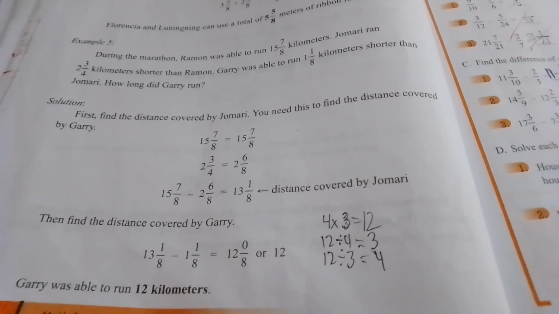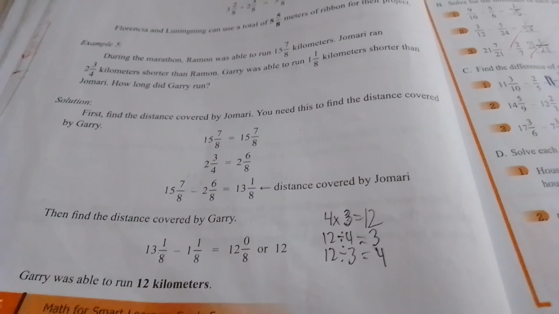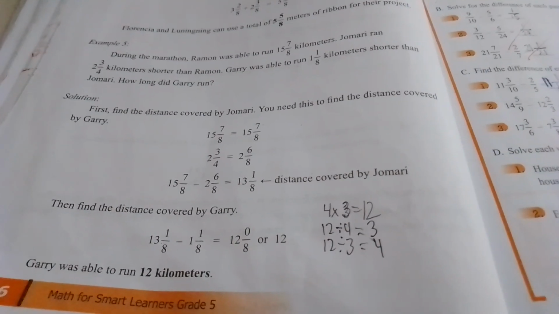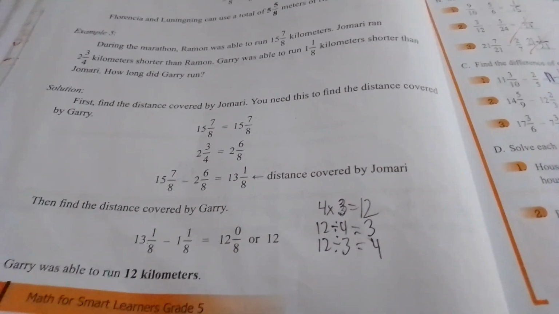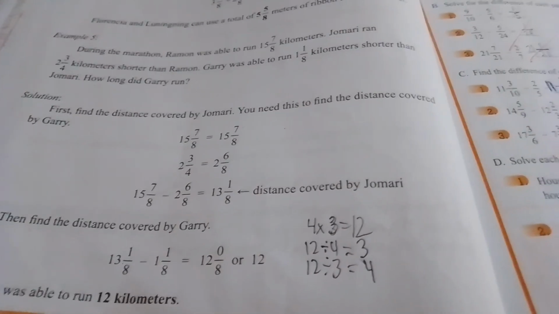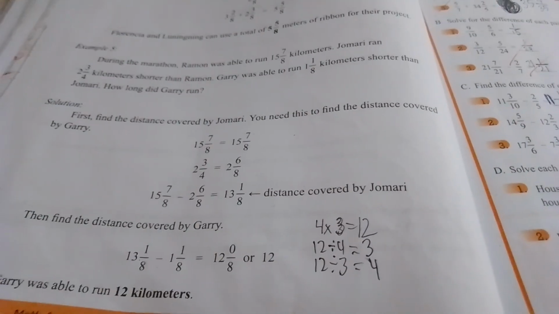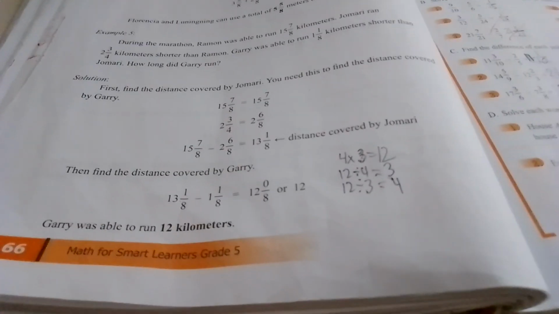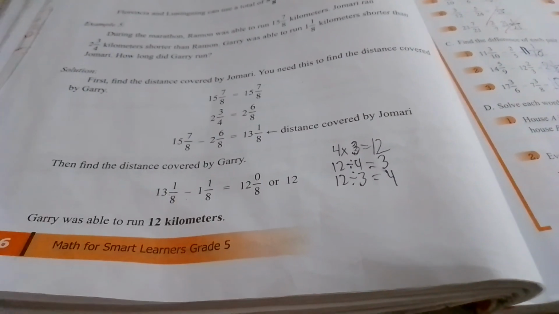Here is the last problem. During a marathon, Ramon ran 15 and 7/8 kilometers. Jomari ran 2 and 3/4 kilometers shorter than Ramon. Gary was able to run 1 and 1/8 kilometers shorter than Jomari. How long did Gary run? First, find the distance covered by Jomari. You need this to find the distance covered by Gary.